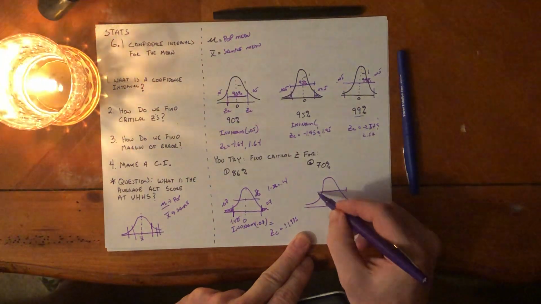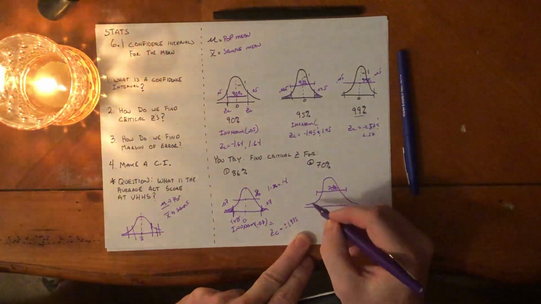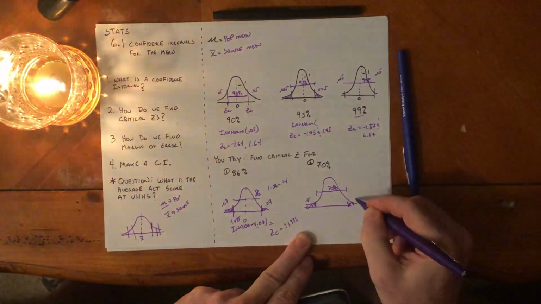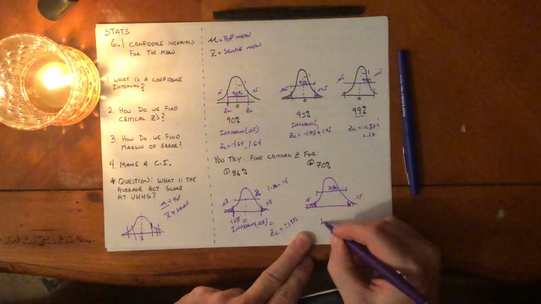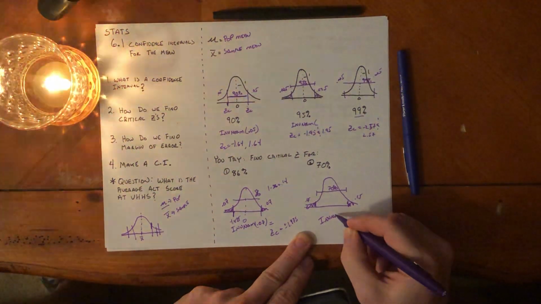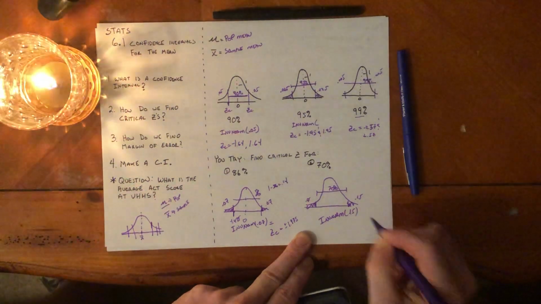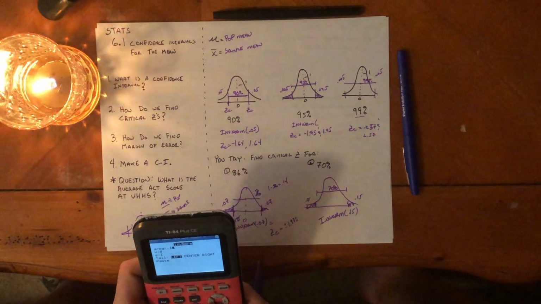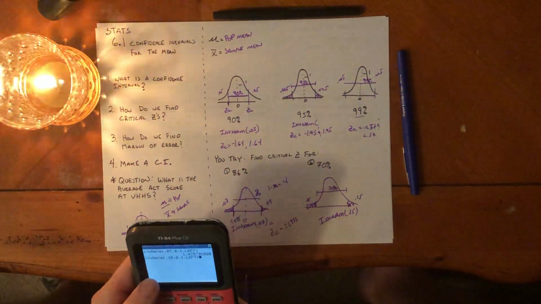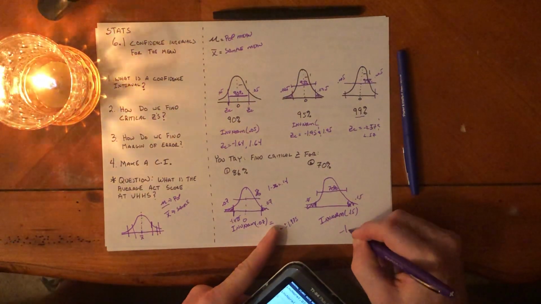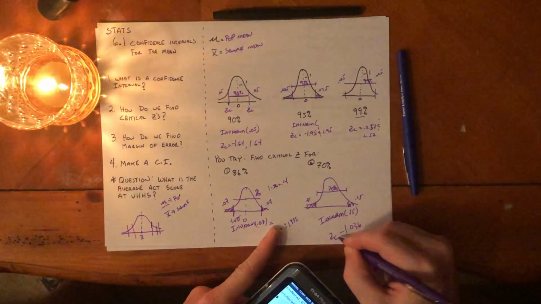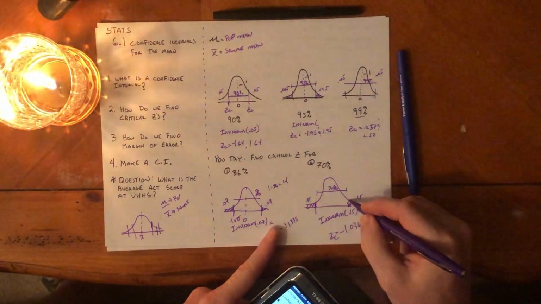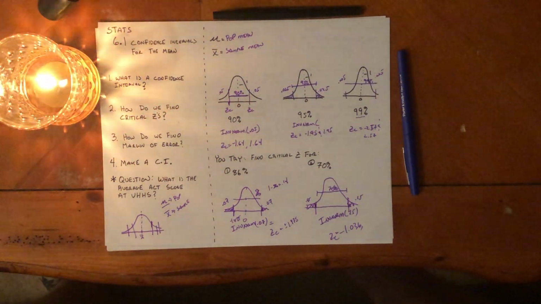Middle 70%. So again, that's going to be the middle 70%, which means I have 30% in these two tails, which means I have 0.15 over here and 0.15 over here. So I'm going to go invert norm, 0.15, see what I get. Invert norm, 0.15 this time. Mean 0, standard deviation 1, so I get negative 1.036. So those are my Z criticals, and it's going to be negative 1.036 over here and positive 1.036 over there. Okay?